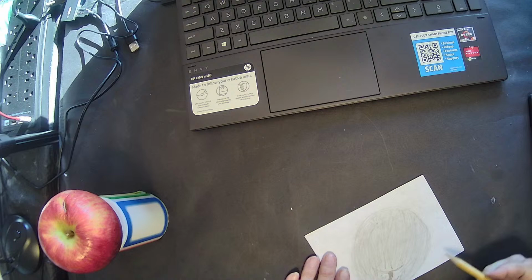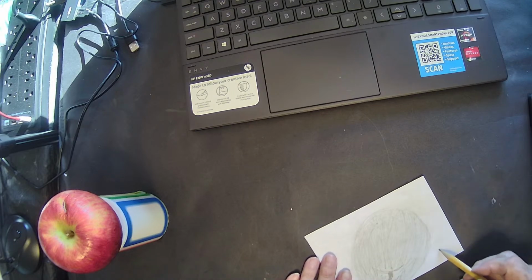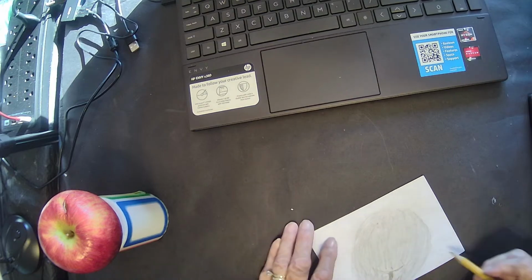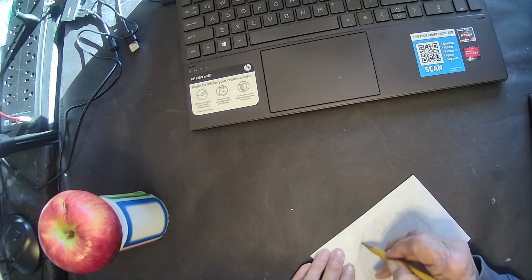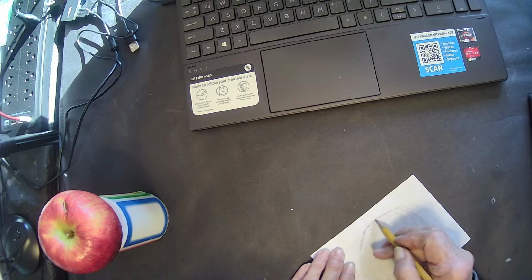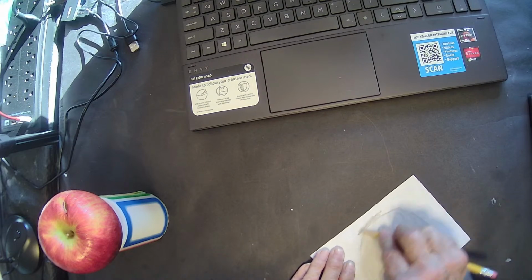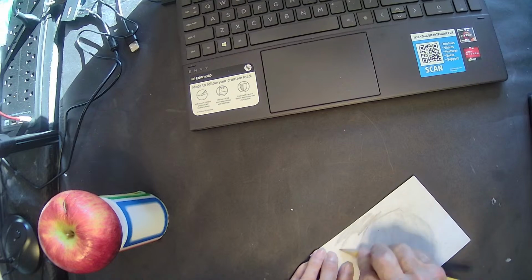Now with the apple, you've got to figure out where your light is coming from, whether it's coming from the right or the left or behind. I'm going to have it coming from the left here. And then I'm going to make the shadow underneath the apple.